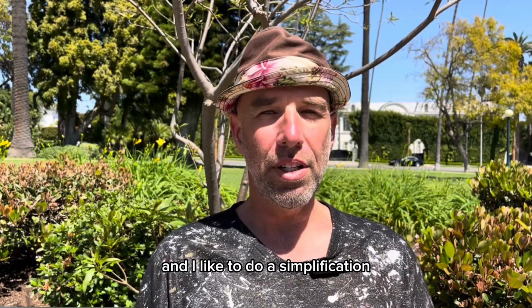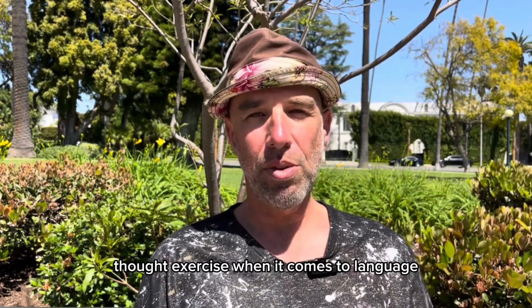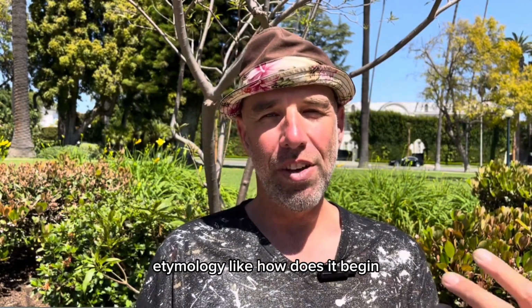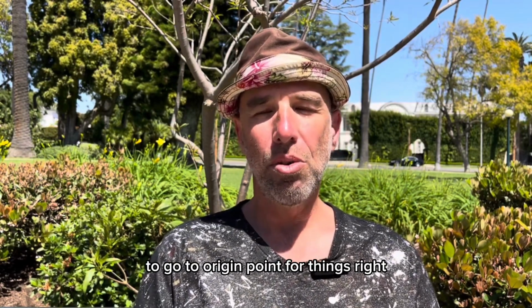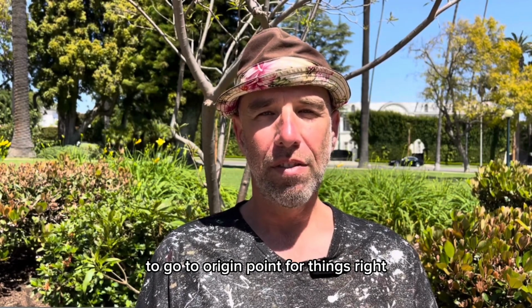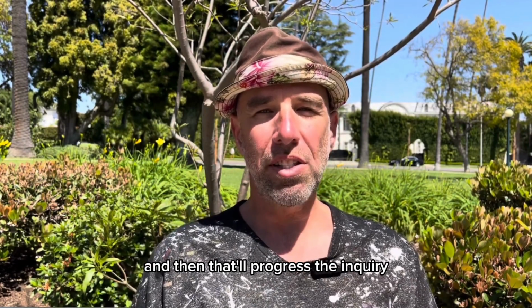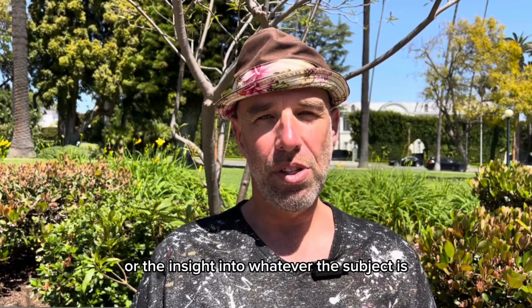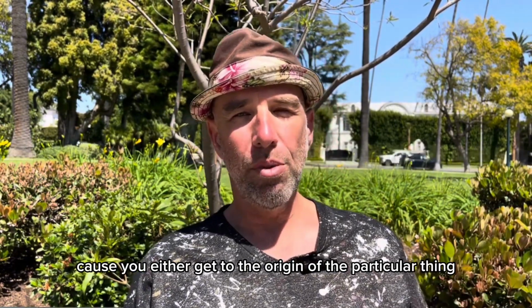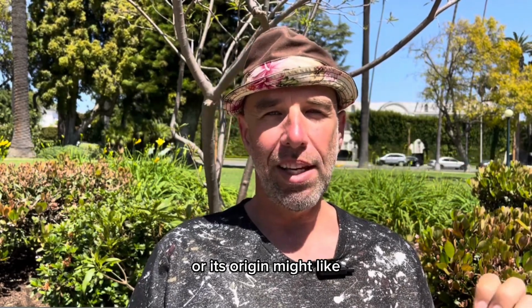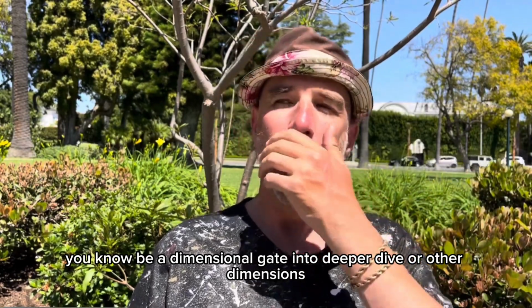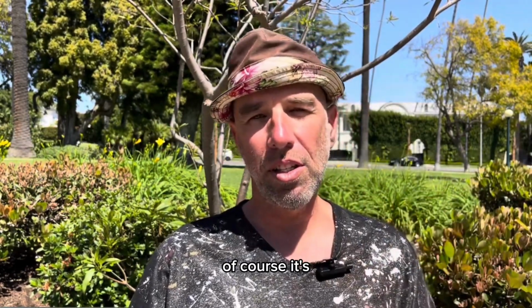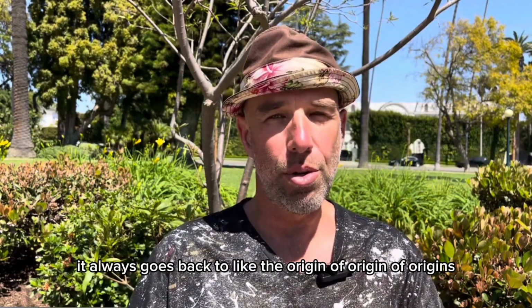Now, I like to do a simplification thought exercise when it comes to language. I always wondered about the etymology: how did language begin? I think it's helpful philosophically to go to an origin point for things, because you'll either get to the origin of the particular thing, or its origin might be a dimensional gate into a deeper dive or other origins. Of course, in philosophy it always goes back to the origin of origins.